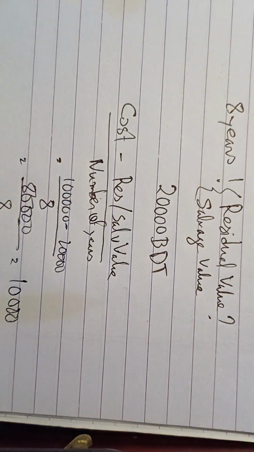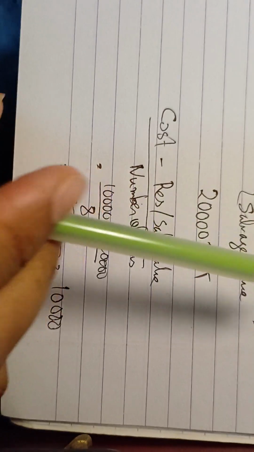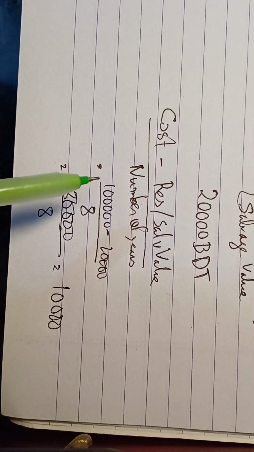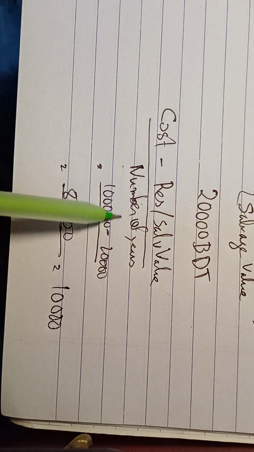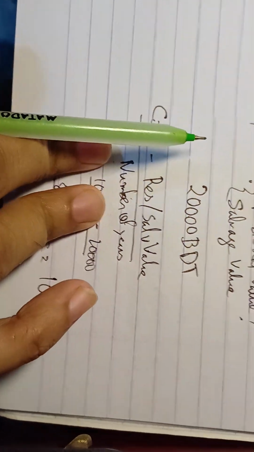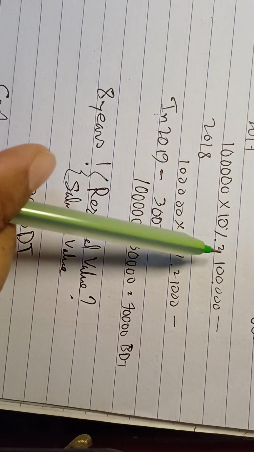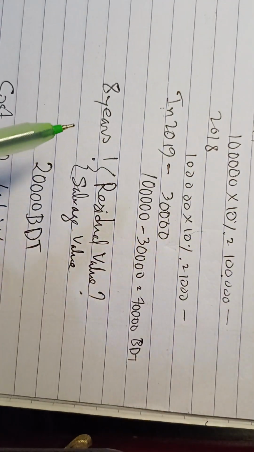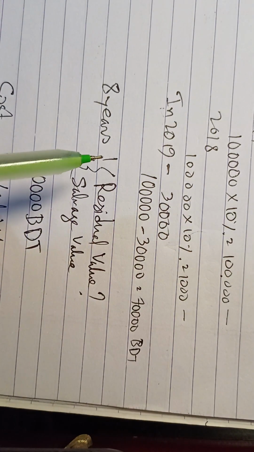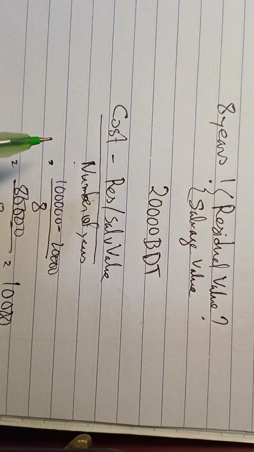Now this was a coincidence, it doesn't happen all the time. Just because this matches doesn't mean that yours have to match as well. It depends on the residual value that you take, it depends on the number of years that you're going to use it, and then it depends on the percentage you take. Just letting you know about that, because it can vary from corporation to corporation, policy to policy.